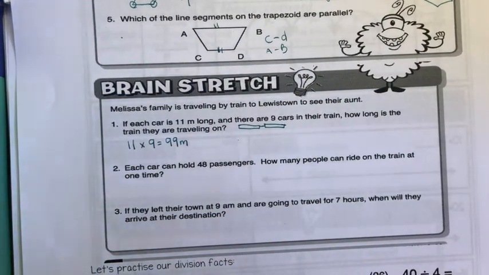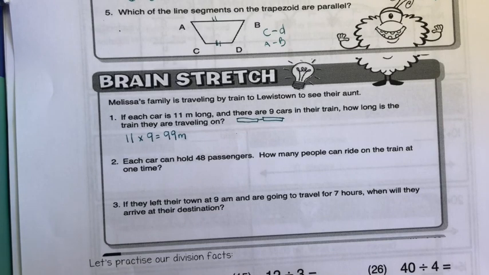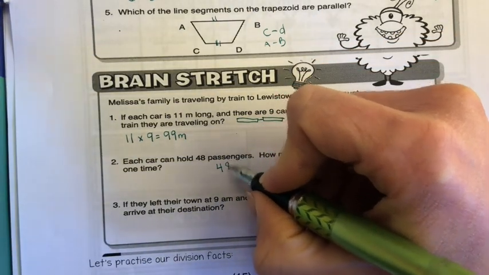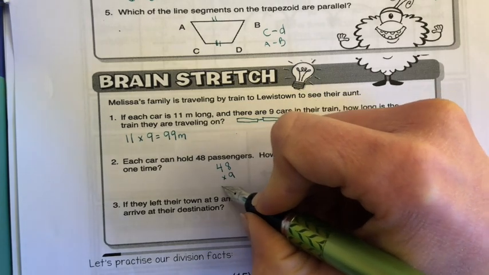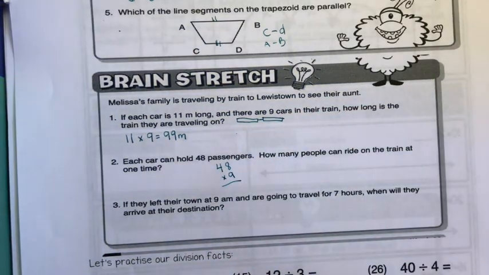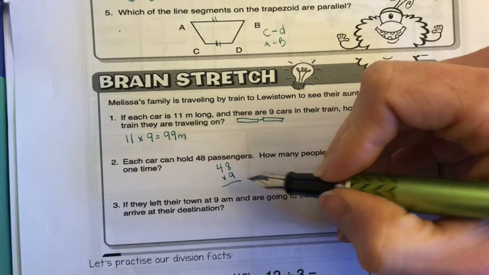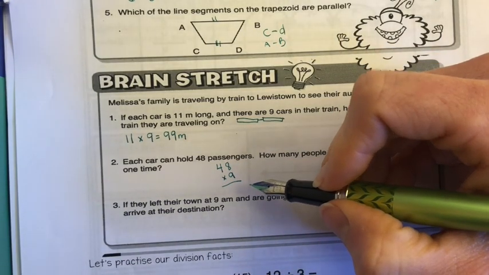Each car can hold 48 passengers. How many people can ride on the train at a time? So we know there's 9 cars in the train, so we have to do 48 times 9. Now maybe you know your 48 times 9 as a fact. I'm going to use multiplication to solve it. 9 times 8, 8 times 9 is 72.